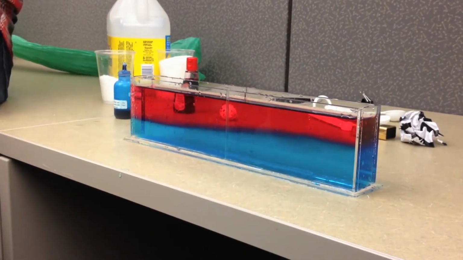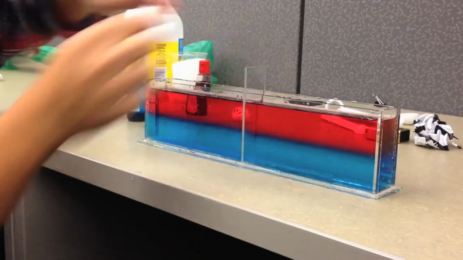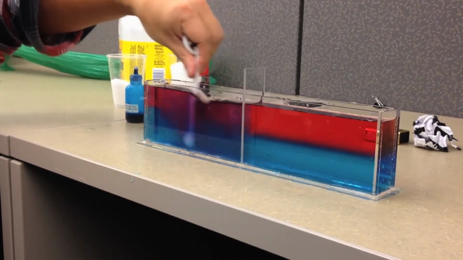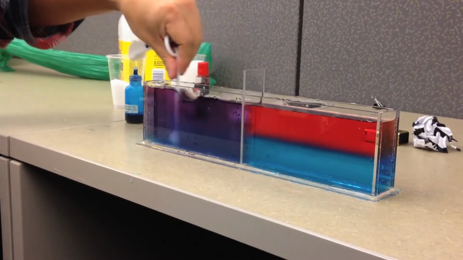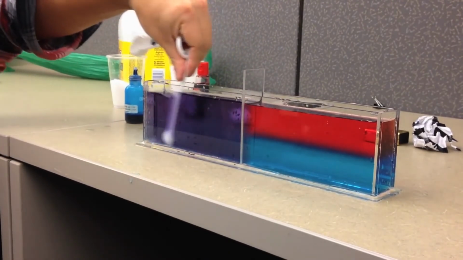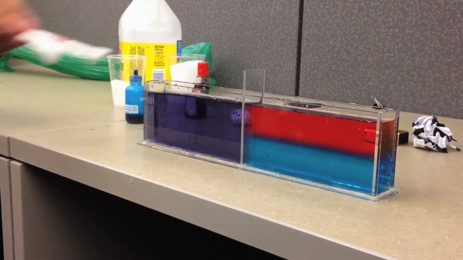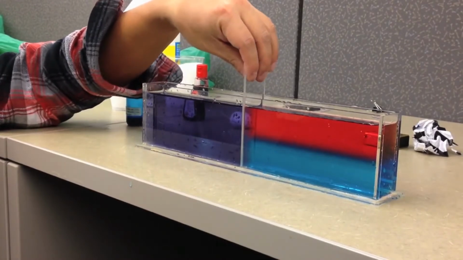So let's put the divider back and mix the water on the left. You can see the blue cold water and red hot water mixed into warm purple water. Now I'm gonna take the divider out again. What do you think will happen? Take a guess. Let's do this.